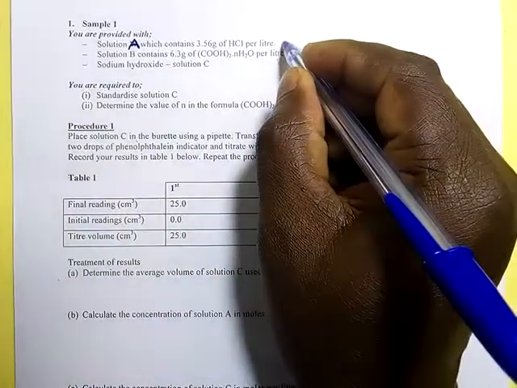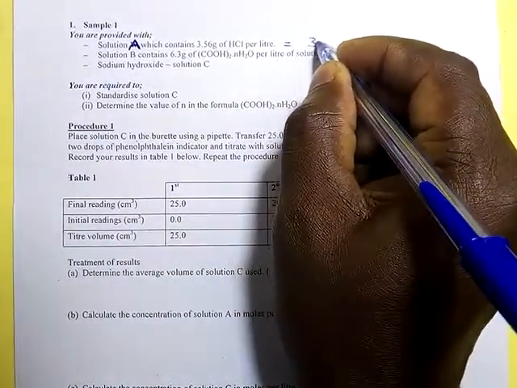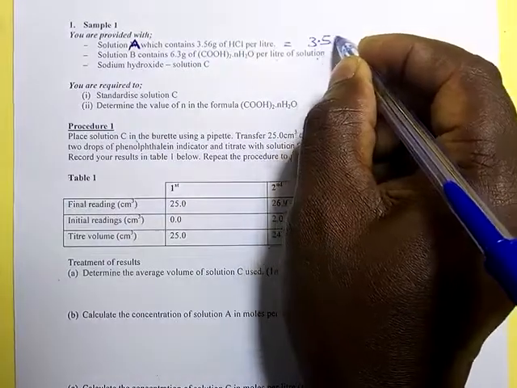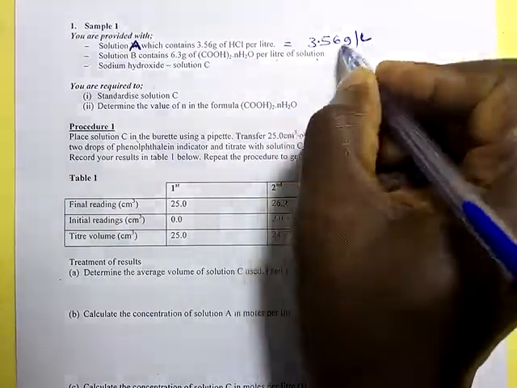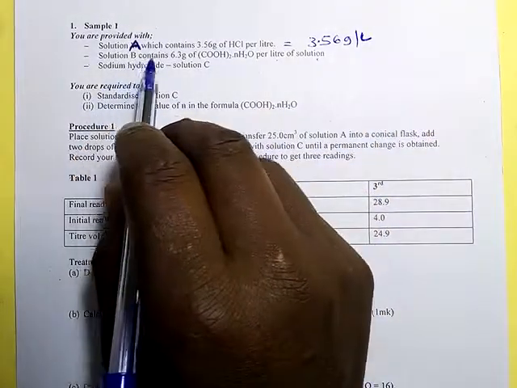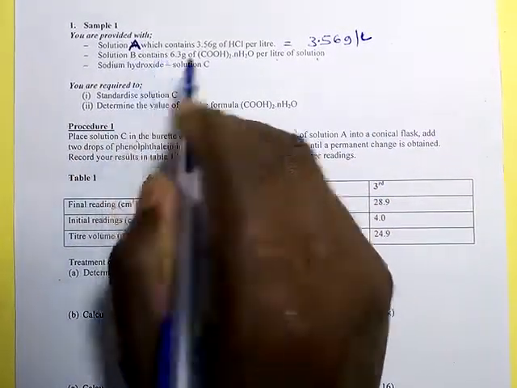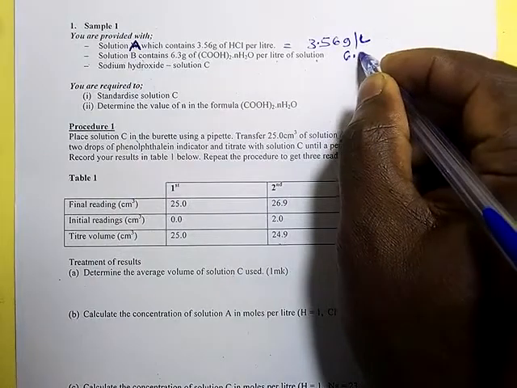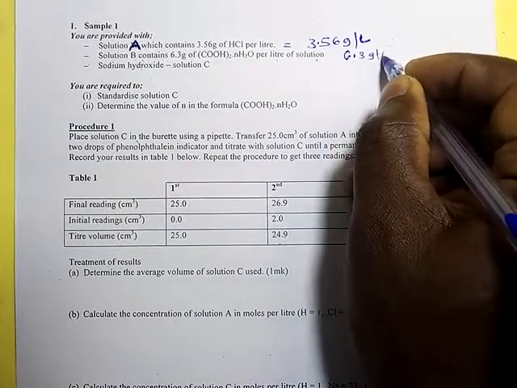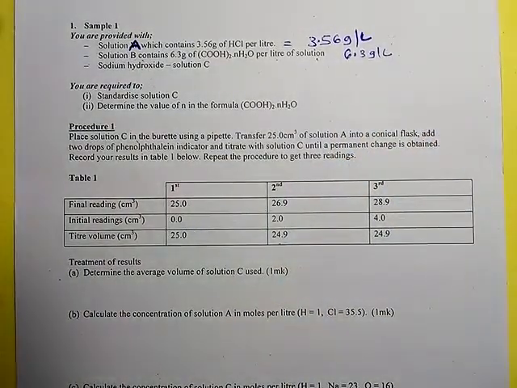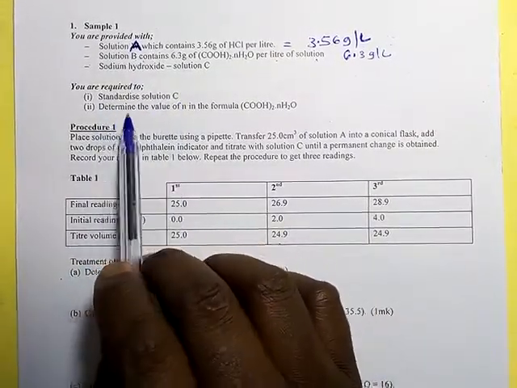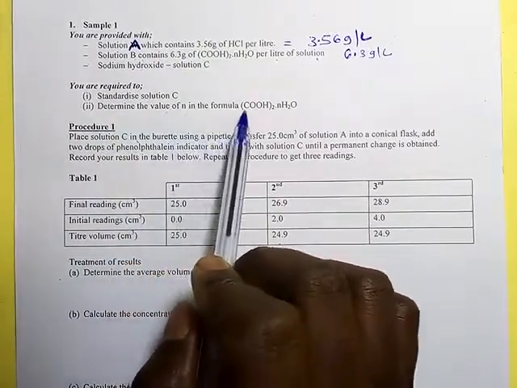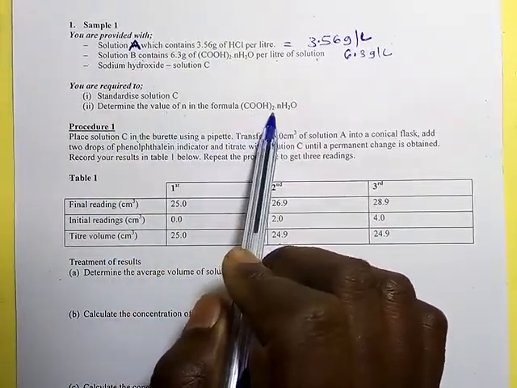So it is important for you to note that 3.56 is grams per liter, because it is important to note that. Also, solution B contains 6.3 grams per liter. Very important to note. What are you required to do? To standardize solution C, determine the value of N in the formula of this acid.